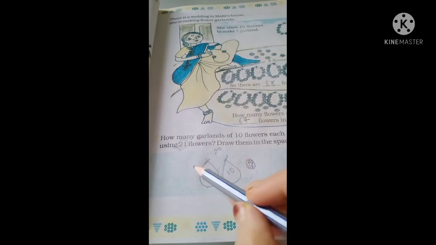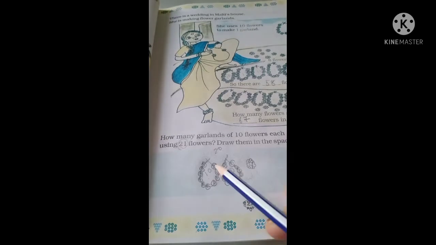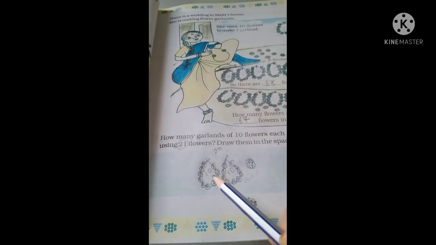And in this we have to draw 10 flowers. So I am drawing it and showing you. See, students, in one garland I have drawn 10 flowers. Over here also I have drawn 10 flowers. So you also have to draw 10 flowers in one garland, in another 10, and still we have one left. So that one flower you have to draw like this. So is everyone clear on page number 27? Okay. Now let's see the next, students.